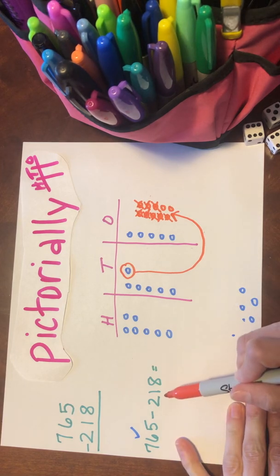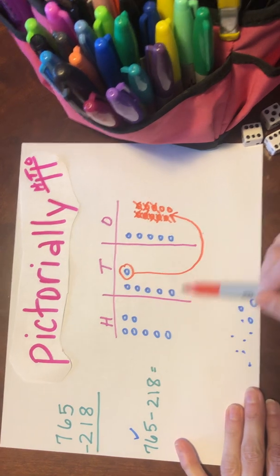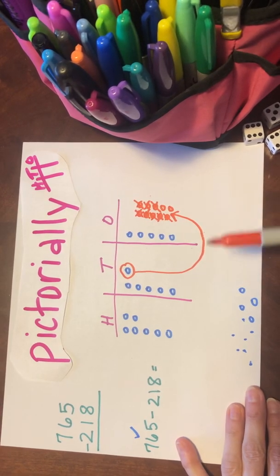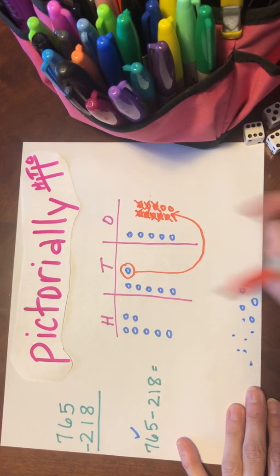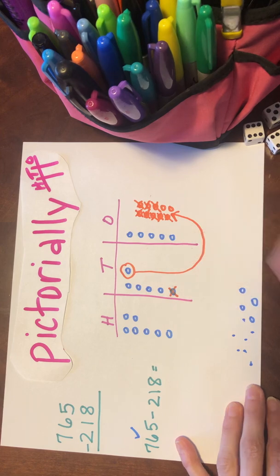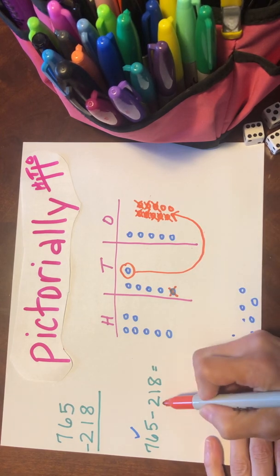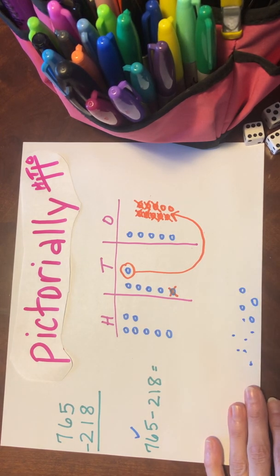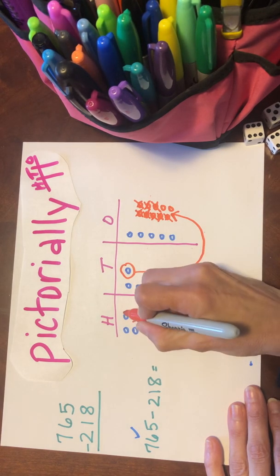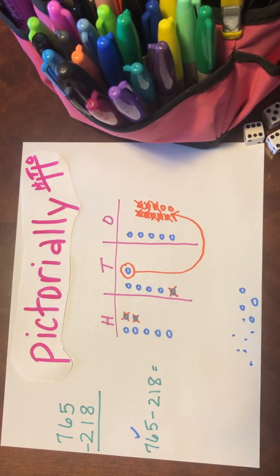So then I'm going to go to my 10s and I'm going to take away 10. Can I take away 10? Sure I can. I still have 5. So I'm going to take one of my 10s. And then I'm going to go to my hundreds and I'm going to take 200. Can I take 200 out of there? Yes, I have 7 of them. So if I take 2 away, 1, 2, then I'm going to have 5 left.